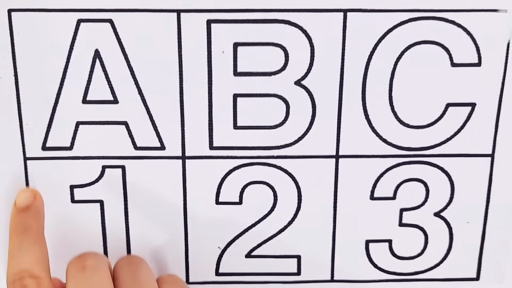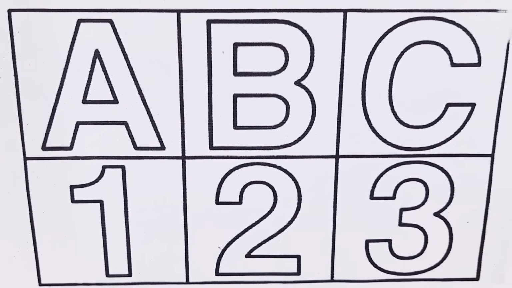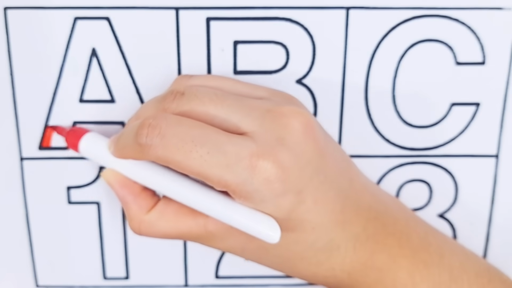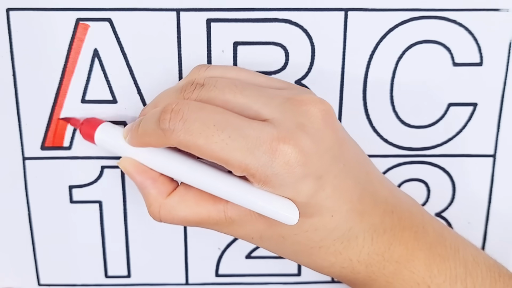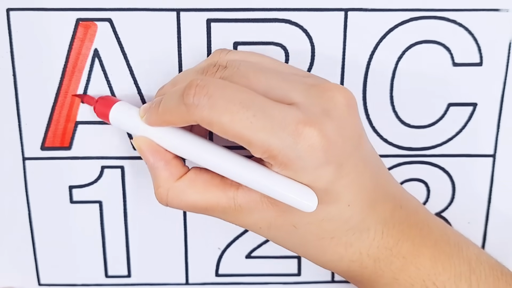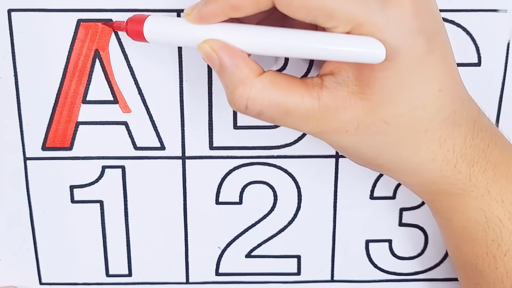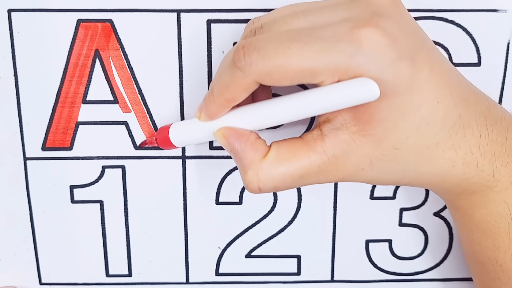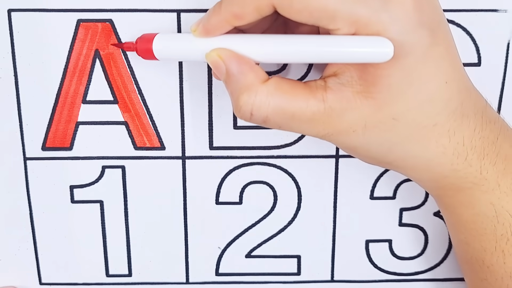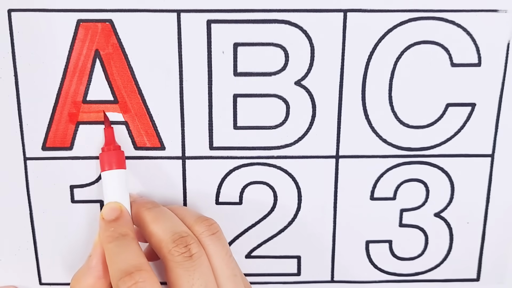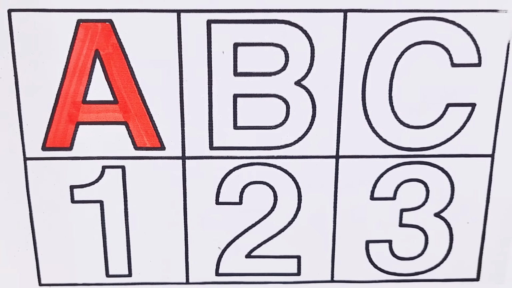Today we are trying to learn some alphabets and numbers. Red color. A for apple. A.